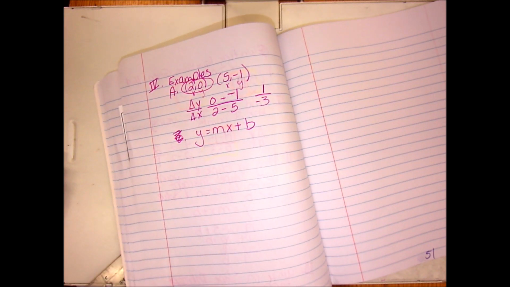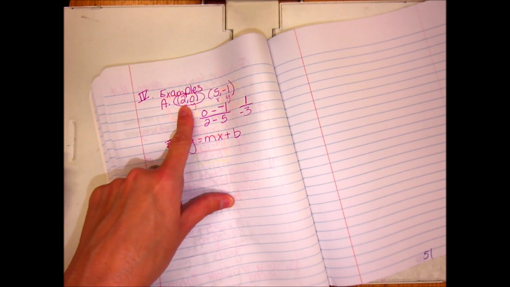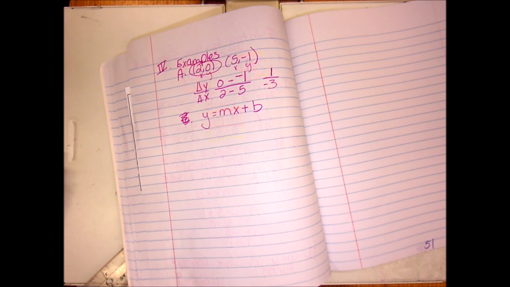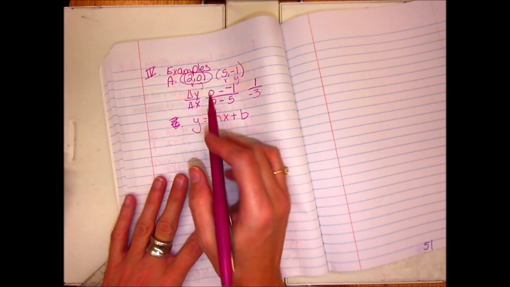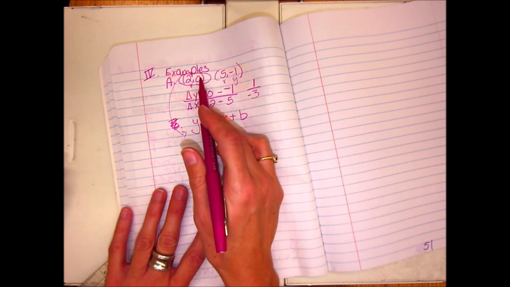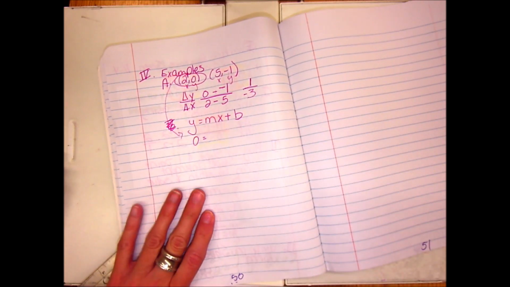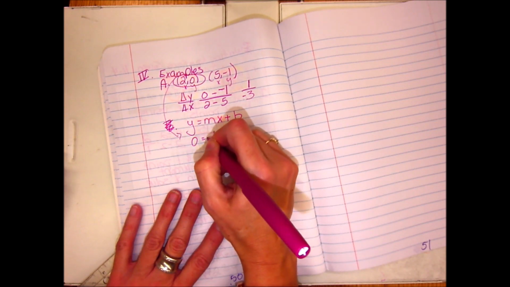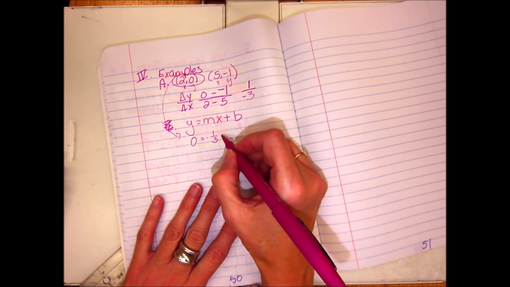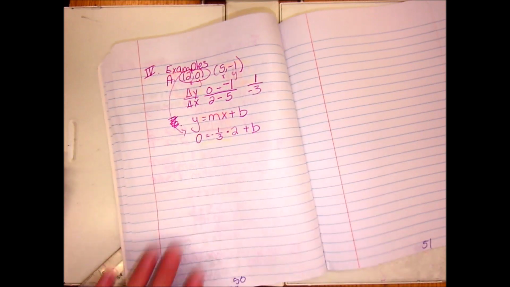Now, here's a hint. If I were you, I would use this first point because it's got a 0 in it. And that's probably going to make it simpler when we're trying to simplify, to have a 0 in there and not have to worry about a number there. So when I go to plug in, I'm going to use this one down here. So y is 0. My slope, I already said, was negative 1/3. Again, doesn't matter where that negative goes as long as there's only one negative. Times my x, which is 2, plus b.